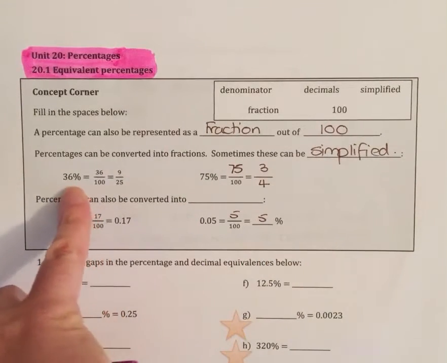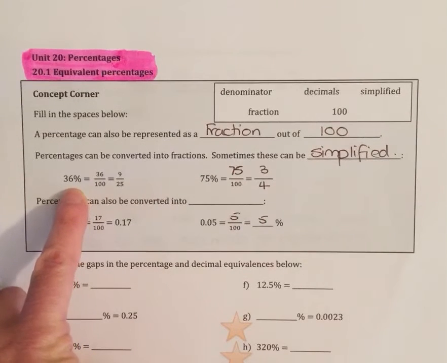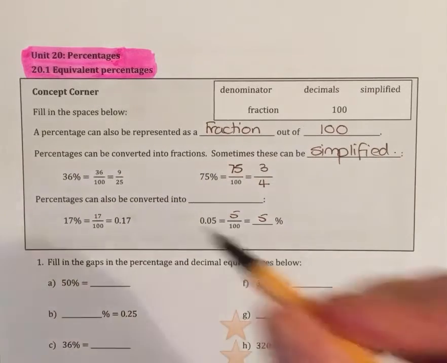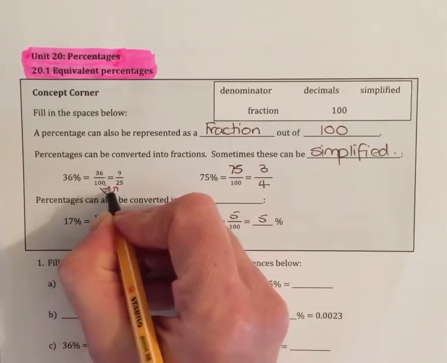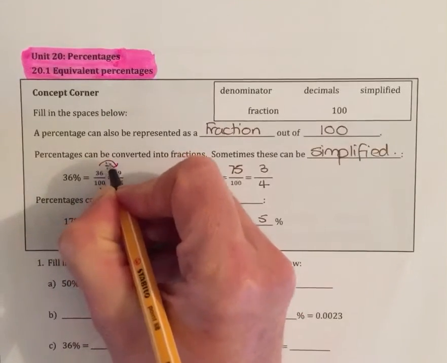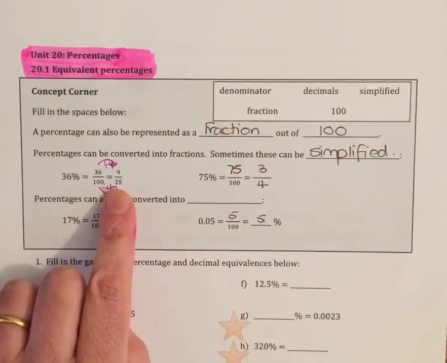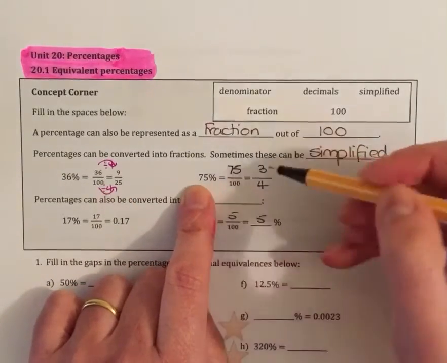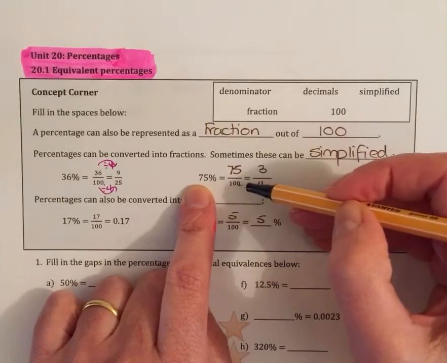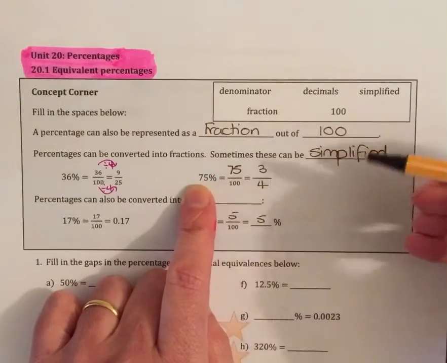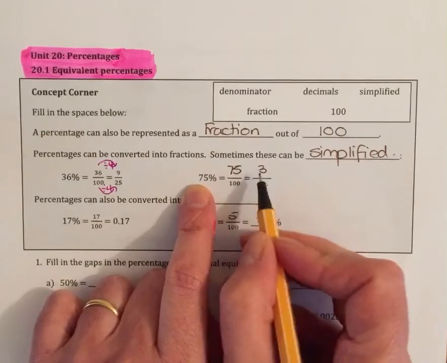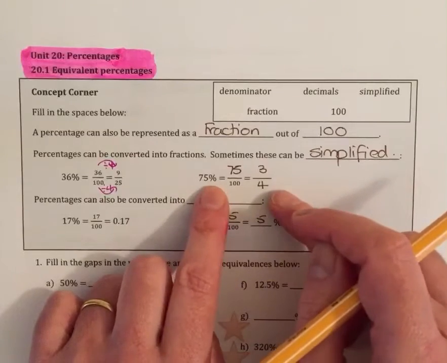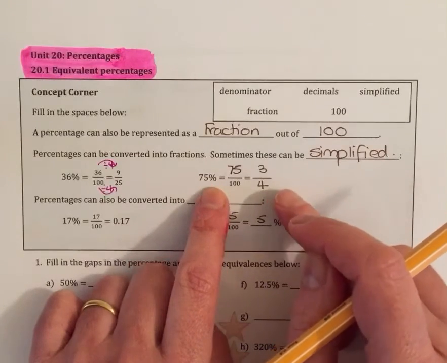And I've shown here 36%. I've rewritten it as 36 out of 100. And then what I've done is I've divided the top and the bottom by 4 to make it a fraction in its lowest possible form, in its simplest form. And I've done the same here. The 75% means 75 out of 100, because percent means out of 100. And then I've divided top and bottom by 25 to get 3/4. This is one I would expect you to know. I'd expect you to know that 75% is 3/4.